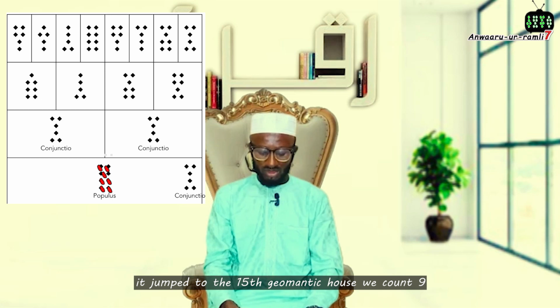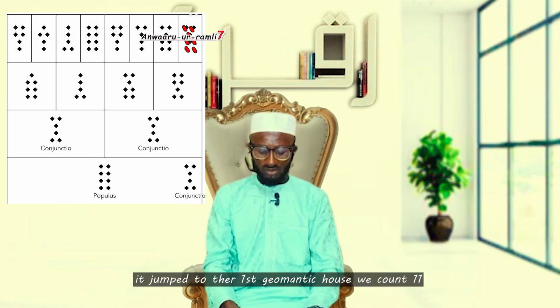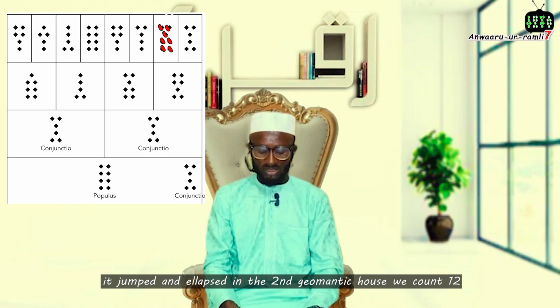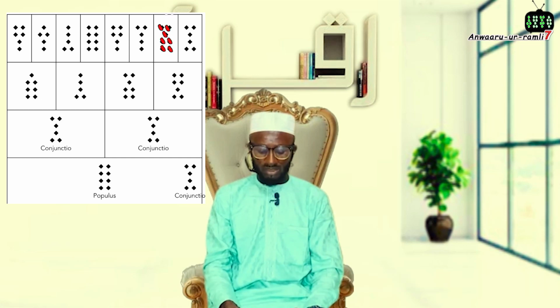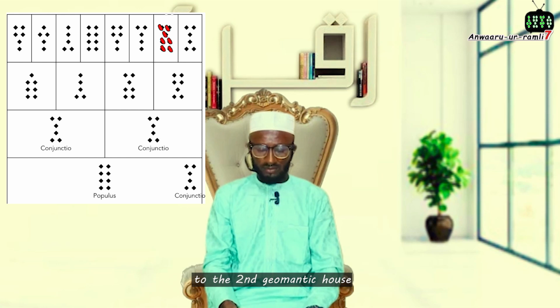15th geomantic house we count 9. We jump to the 16th geomantic house we count 10. We jump to the 1st geomantic house we count 11, and it jumped and elapsed in the 2nd geomantic house we count 12. Therefore, Rubeus made 12 steps from the house where it rules to the 2nd geomantic house.